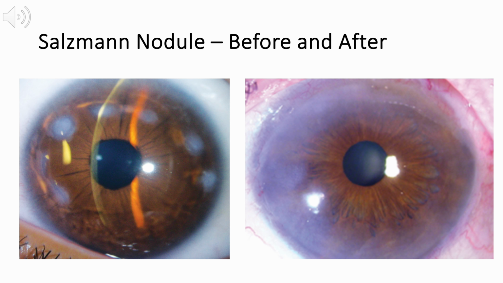This slide set shows Saltzman nodular degeneration before and after treatment with superficial keratectomy. On the left is the before picture, which shows multiple elevated gray-white nodules in the corneal surface, interrupting the smooth contour and scattering light on slit lamp examination. The right depicts the after picture, where the corneal surface appears smooth and clear following superficial keratectomy with no visible nodules. The corneal clarity is restored and the overall contour of the cornea is more regular, indicating resolution of the lesion.